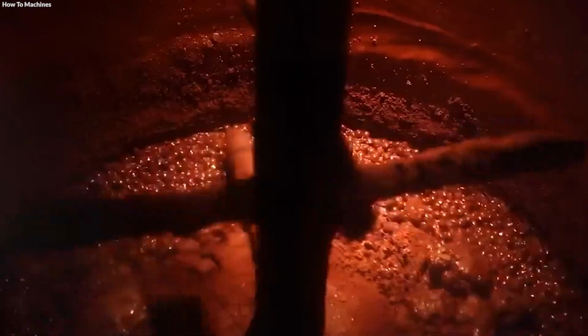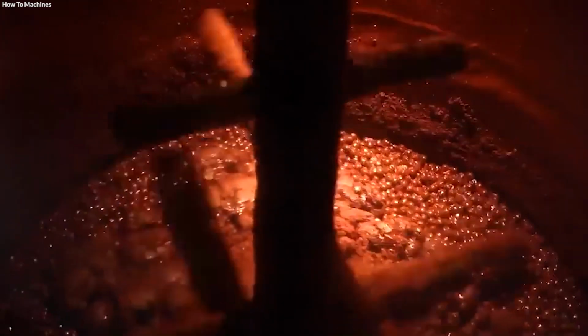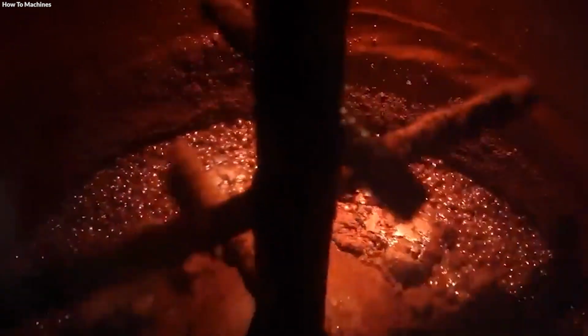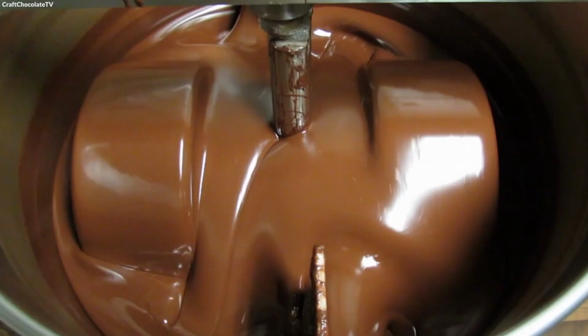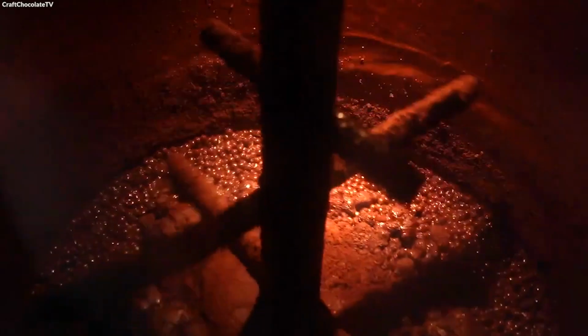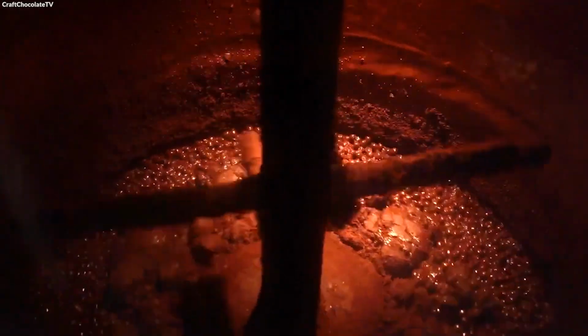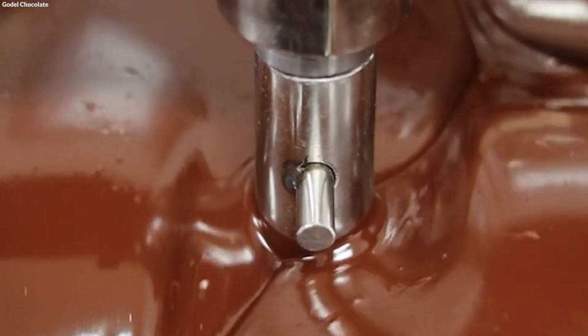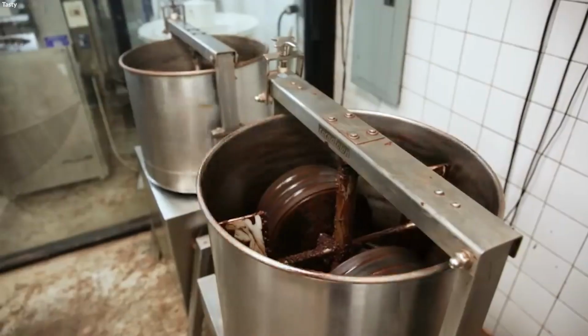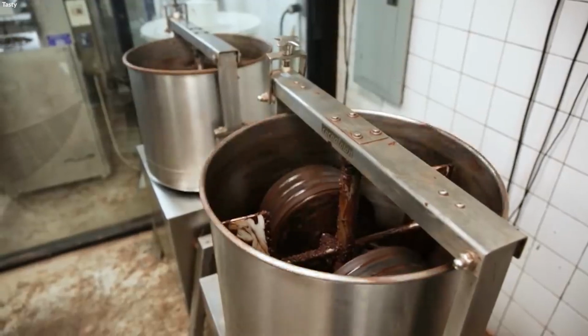Next, the cocoa mass is mixed and aerated in a process called conching to develop its flavor and texture. During conching, the chocolate is continuously agitated and exposed to air, which helps to smooth out the mixture and remove any remaining volatile acids that can cause bitterness. This process can take several hours to several days, depending on the desired final flavor and texture of the chocolate.